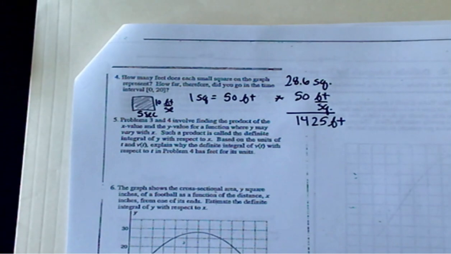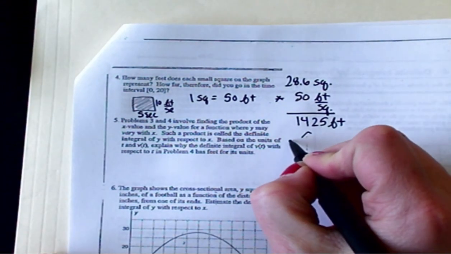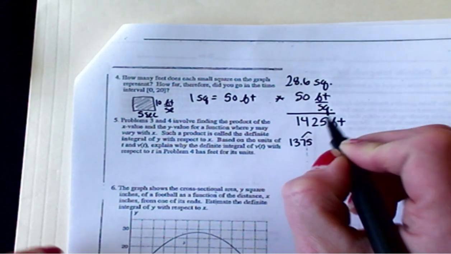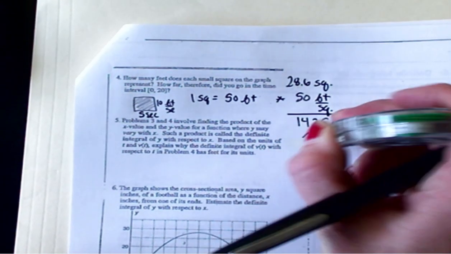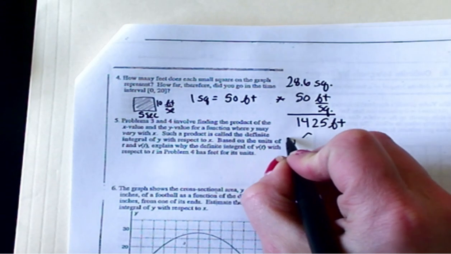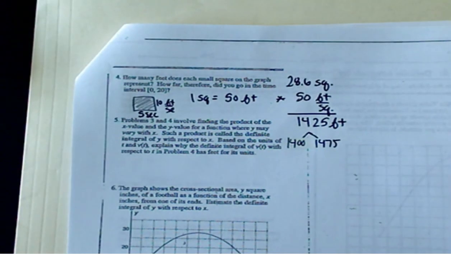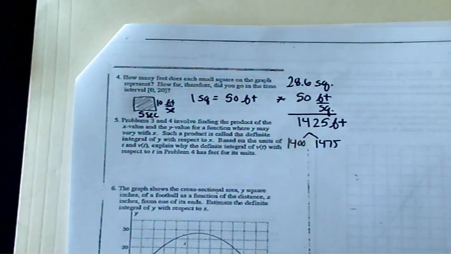Within 50 feet on either side, right? Depending upon what you estimated, 1375. Oh, no, I said half a square. Between, right, your answer, because we all estimated, should be between 1400 and 1450.